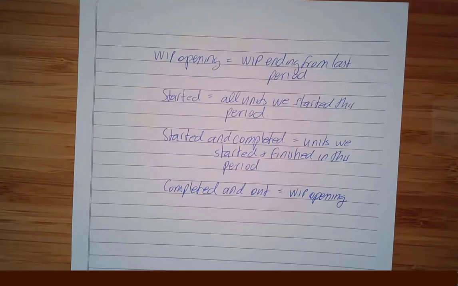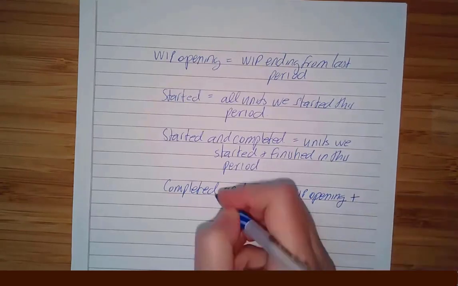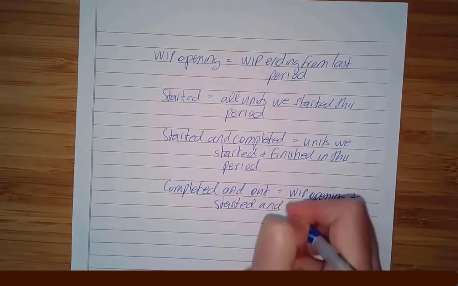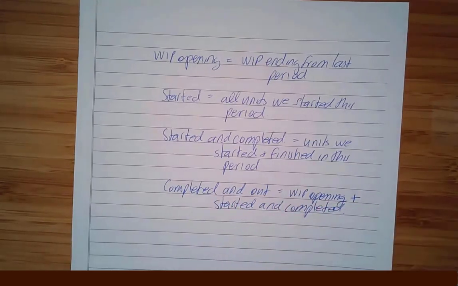So we can't start and complete this month's units unless we've already finished the opening work in progress. So we finished all those incomplete units from last period. So completed and out is equal to work in progress opening plus the started and completed, whatever we started this period and we also finished.